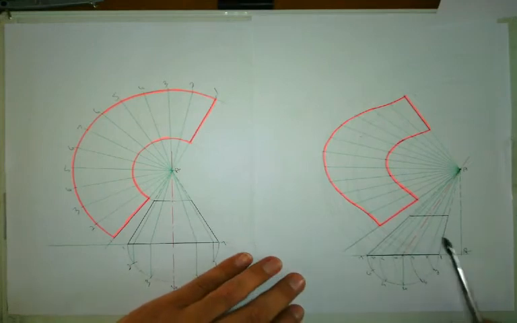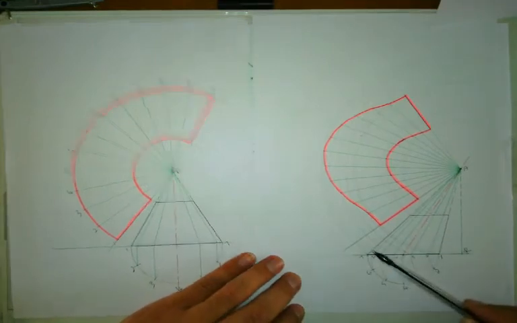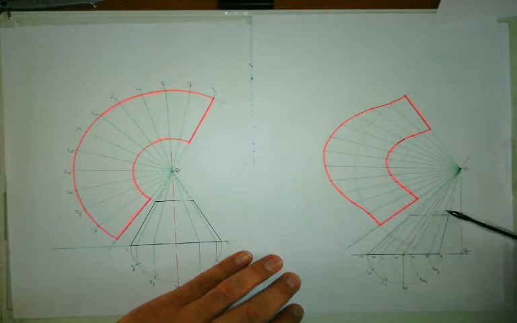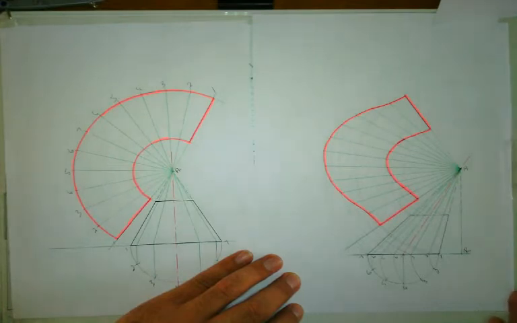On this side, I cannot do that because I've got two true lengths here. I've got this one here, I've got that one here. Which one are you going to use? You can't use any one of those because it's not going to work for you. All right. So you have to make all of them true lengths.